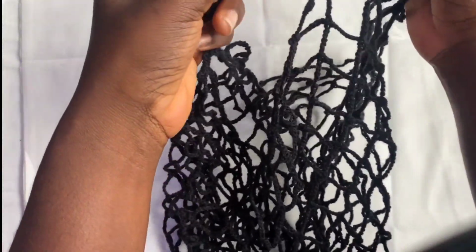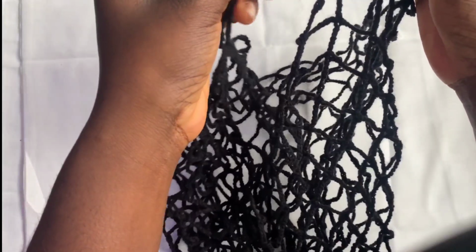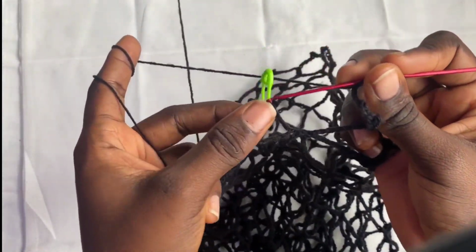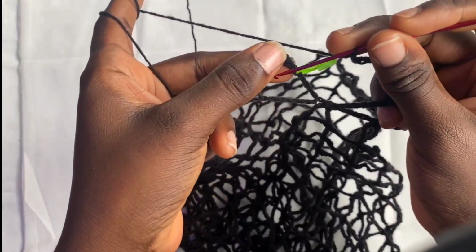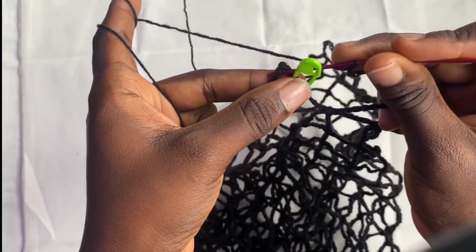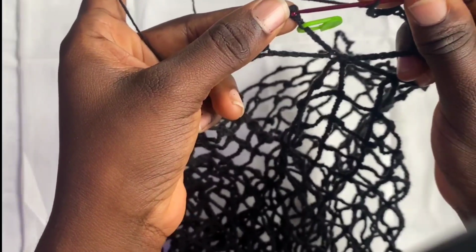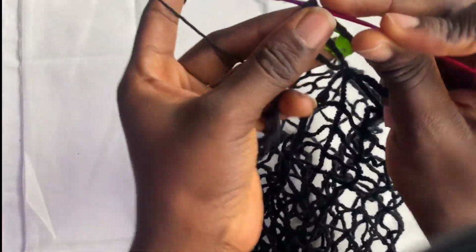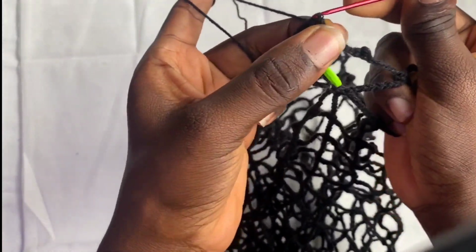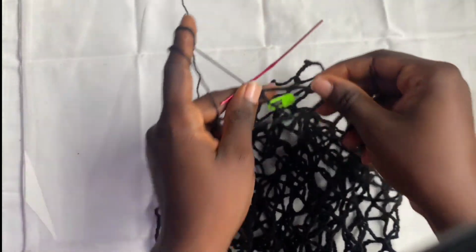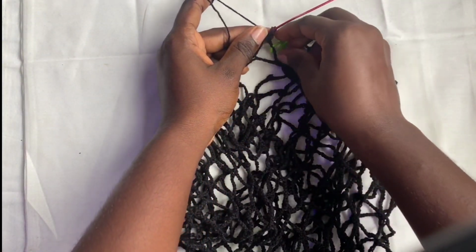And then to have a smooth transition, we are going to take this piece, which is the first mesh we made for the crotch area, locate the picot edging on top, and just slip stitch to join, okay. As easy and simple as that, and that is it.